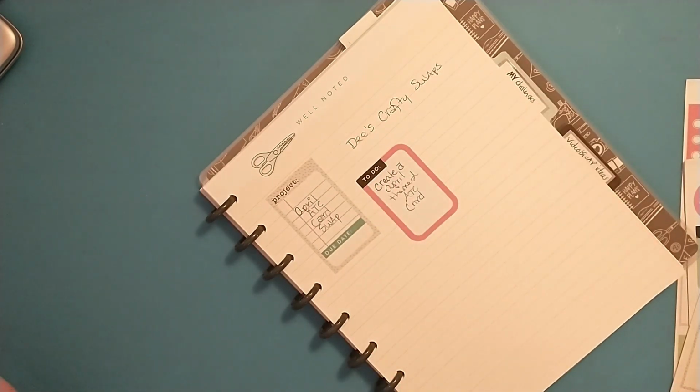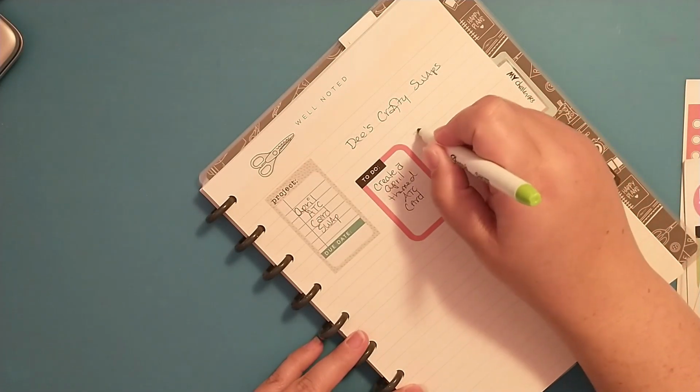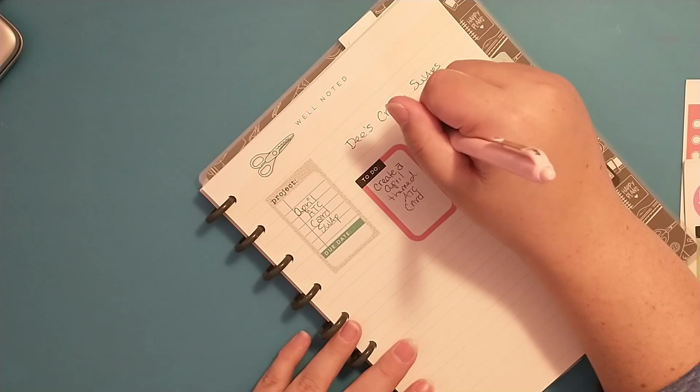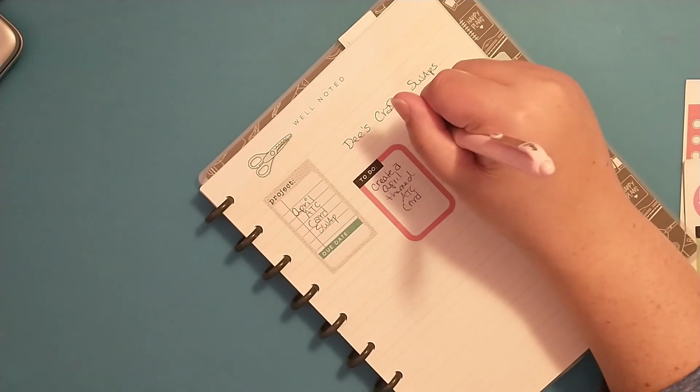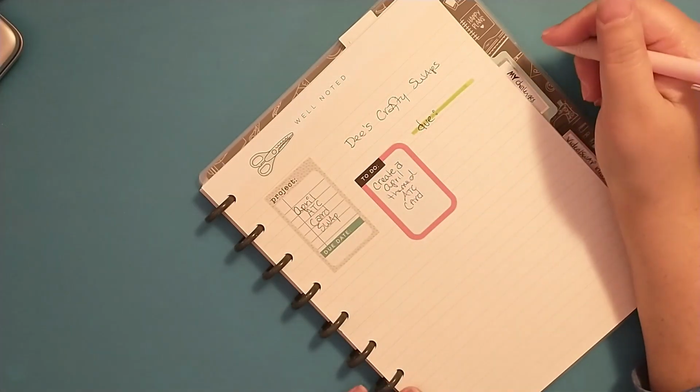And that's all I have to do. And then for my due date, I'll highlight this again, or I could use a box again, but I'm going to doubly write my due date down. So I have my due date here, but I'm also going to write it here.